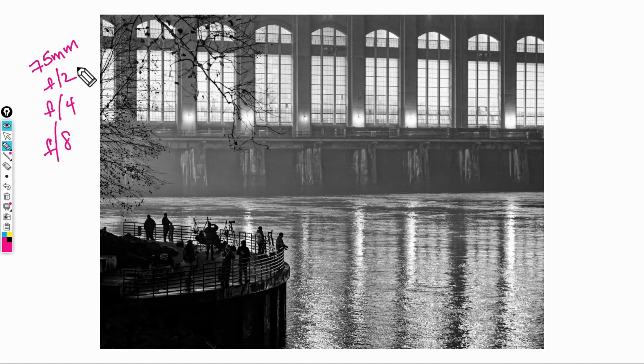But the reason I chose f2 in this case is because I needed to gather as much light as I can so I can use a faster shutter speed and/or lower ISO, because I was handholding when I took this image. So because I had such a good distance, I was able to choose a lower aperture, maintain my very deep depth of field, and get the shot that I want handheld.